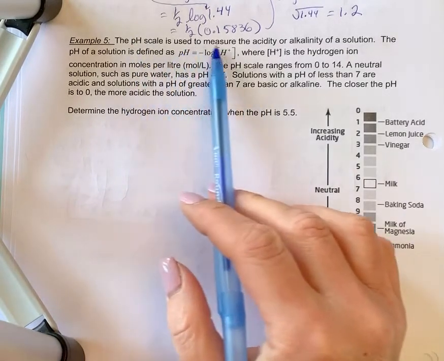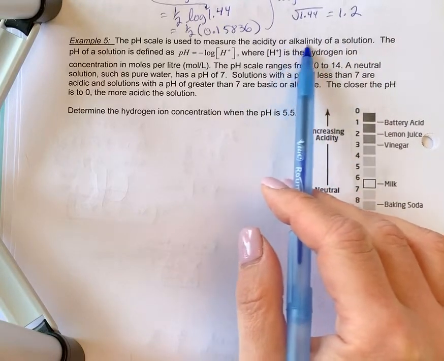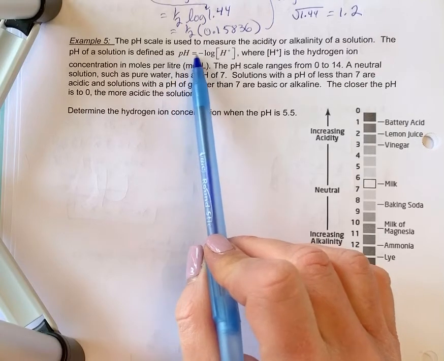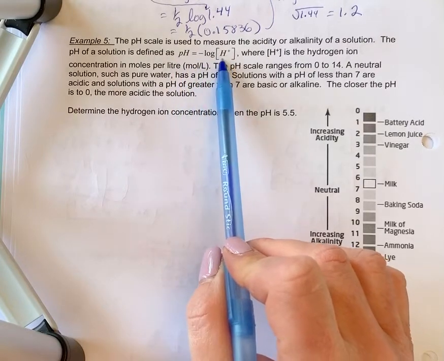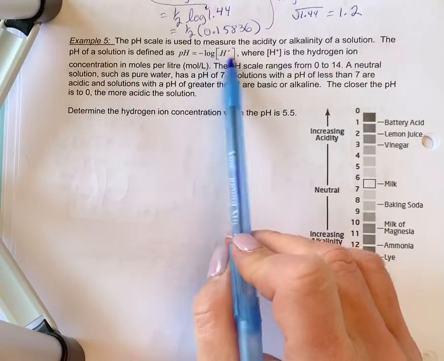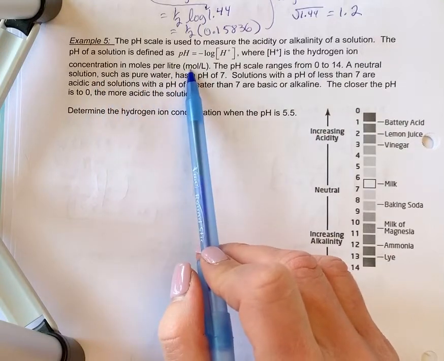The pH scale is used to measure the acidity or alkalinity of a solution. The pH of a solution is defined by the following formula: pH is equal to negative log of the H plus, which is the hydrogen ion concentration. We use these square bracket symbols for concentration. The unit is moles per liter.